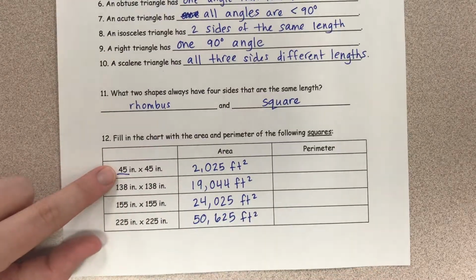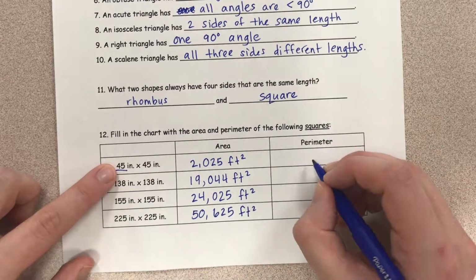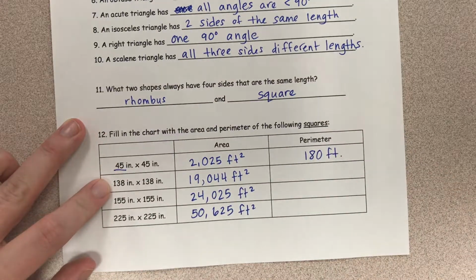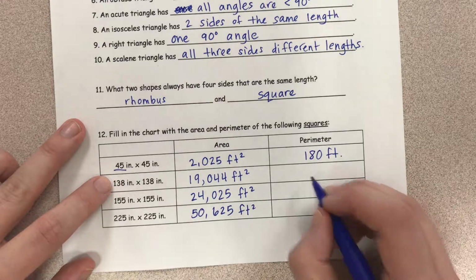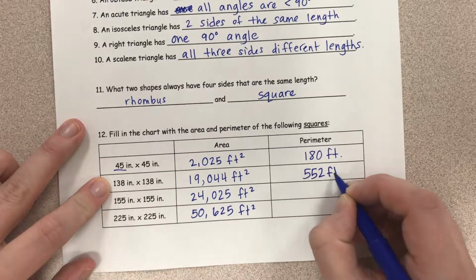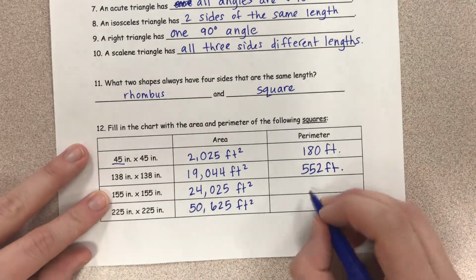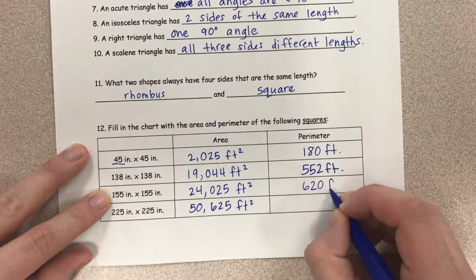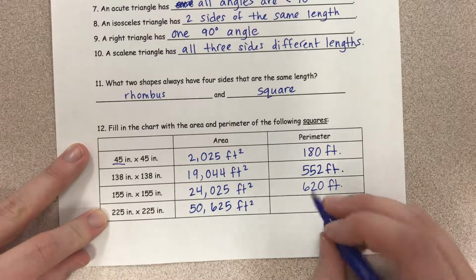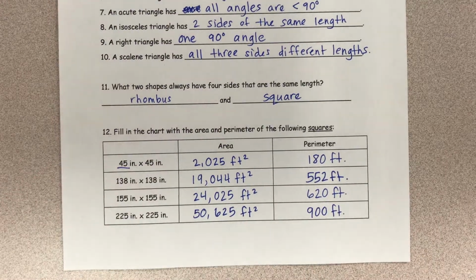and multiply it by 4, because that's one side and there's four sides in a square. So 45 times 4 is 180 feet, so that is the perimeter. 138 multiplied by four sides is 552 feet. 155 multiplied by four sides is 620 feet. And 225 multiplied by four sides is 900 feet. Okay, so that is that chart completely filled out.